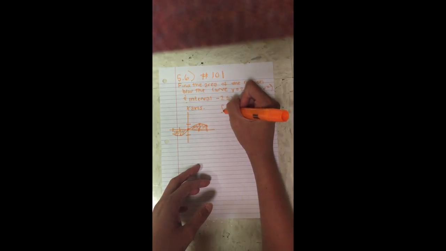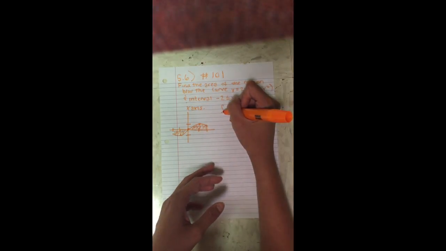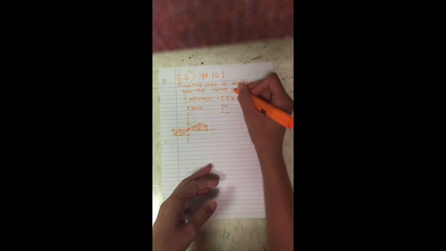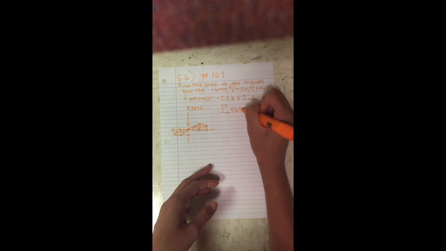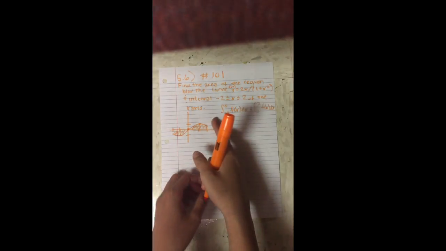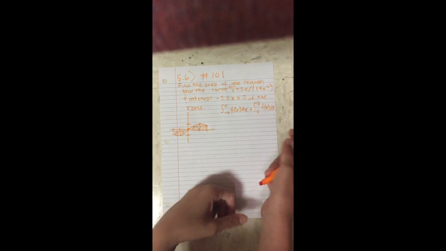The integral from -2 to 0, let's call this f of x dx, plus the integral from 0 to 2 of f of x dx. So that way I can split it up and they don't have to negate each other.